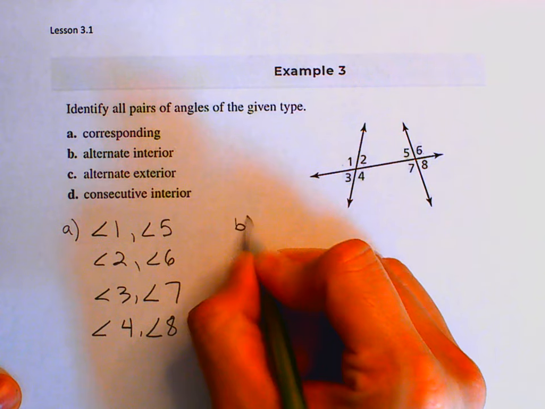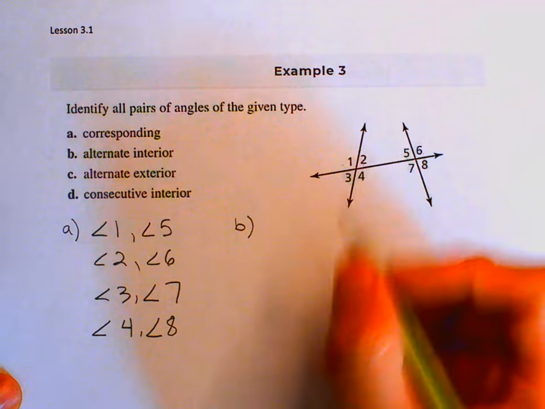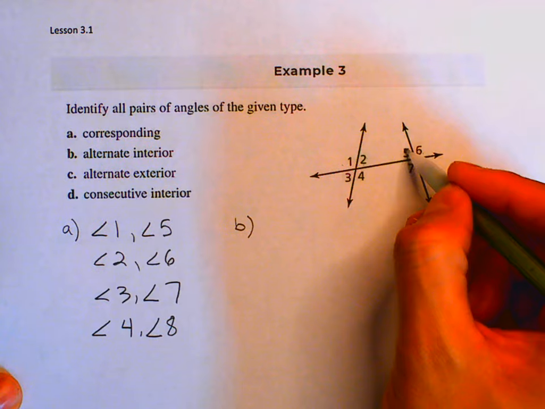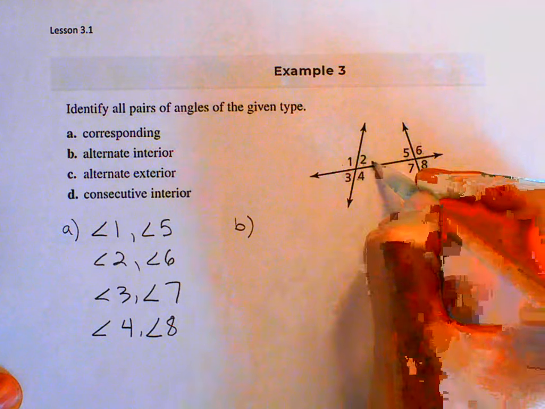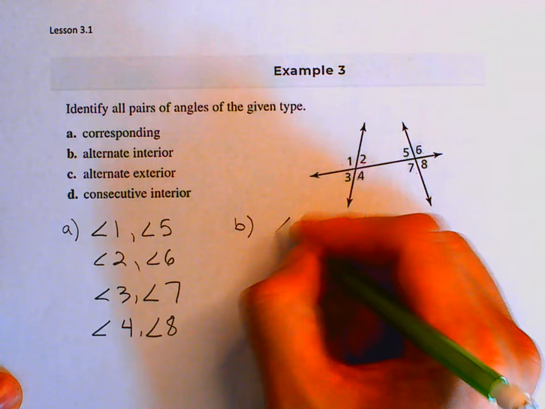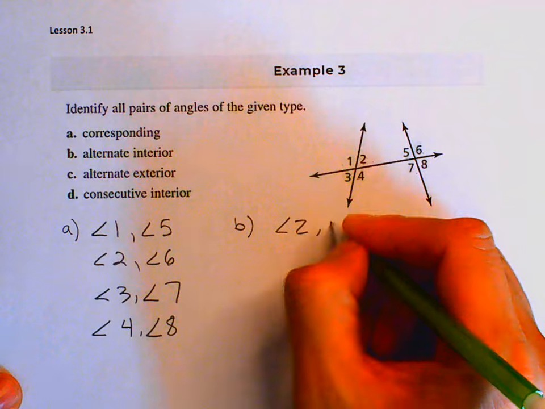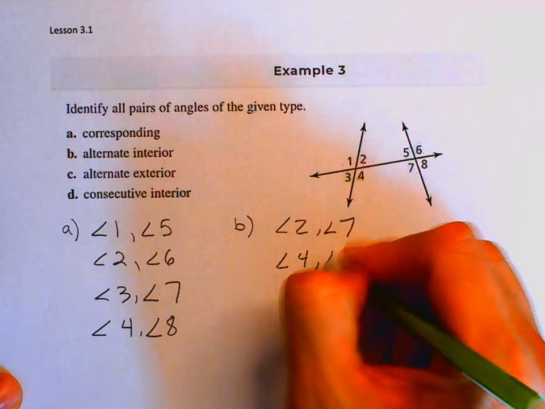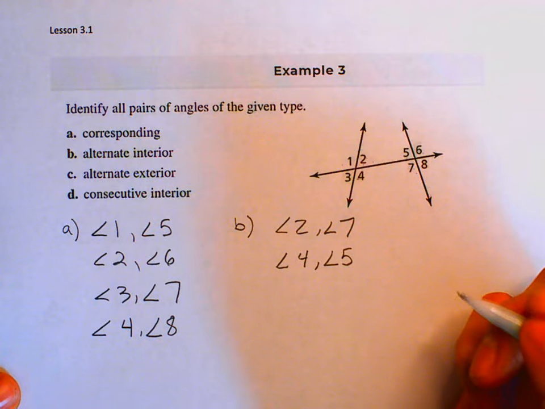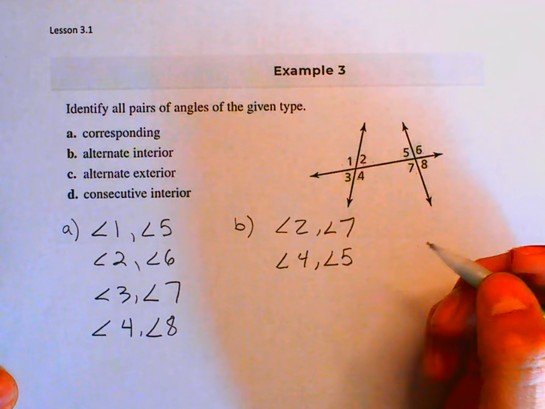Now let's look at the alternate interior angles. Alternate interior angles, they kind of look like they're going to create an X. So 2 and 7, 4 and 5. Those are your alternate interior angles.